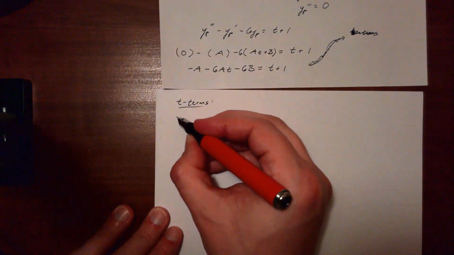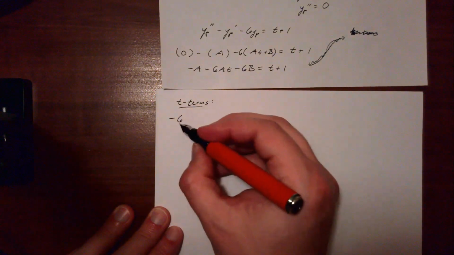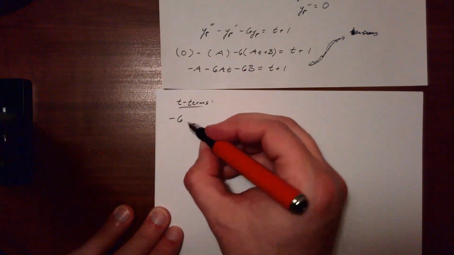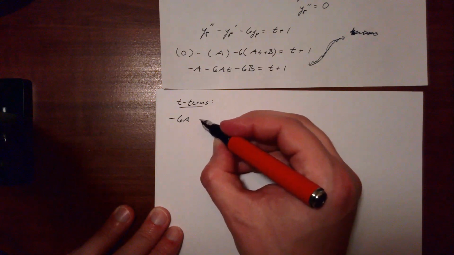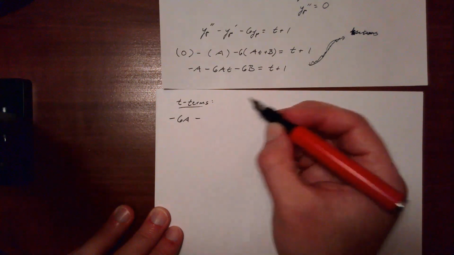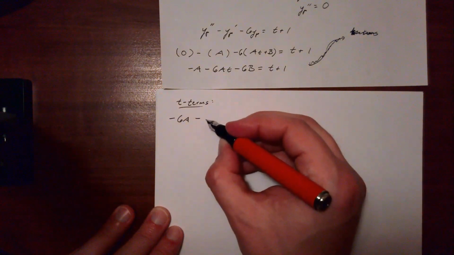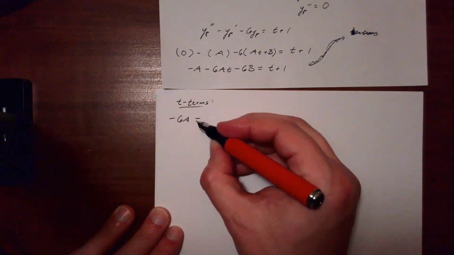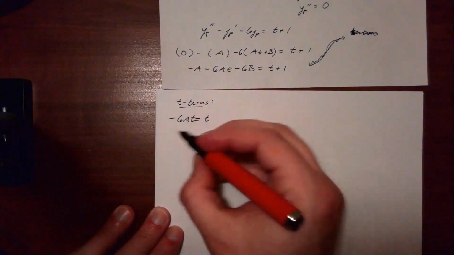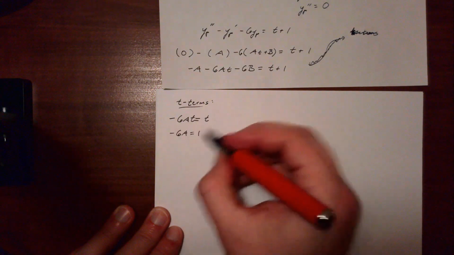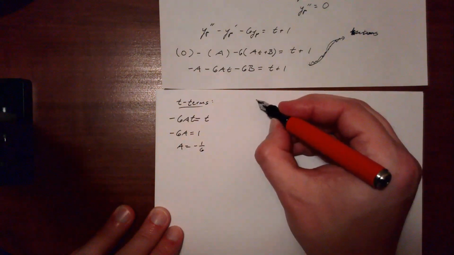And that's going to give me negative 6a equals just 1, or negative 6at equals just t. I guess we'll write it negative 6a equals 1. So a equals negative 1/6. So be it. Now the constant terms.